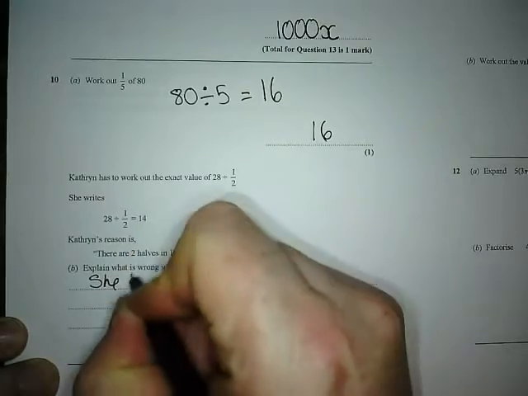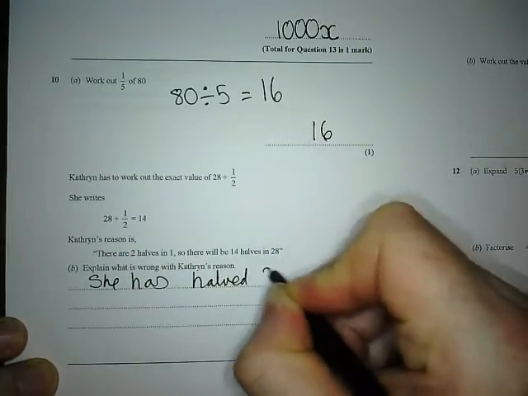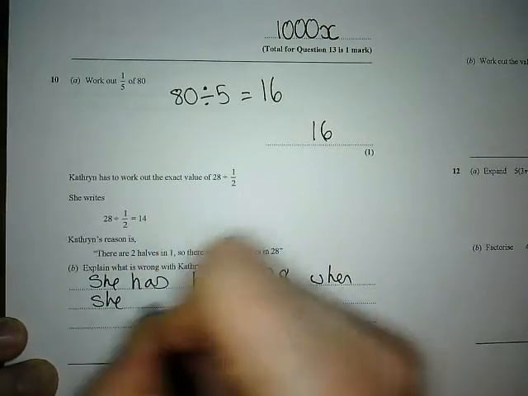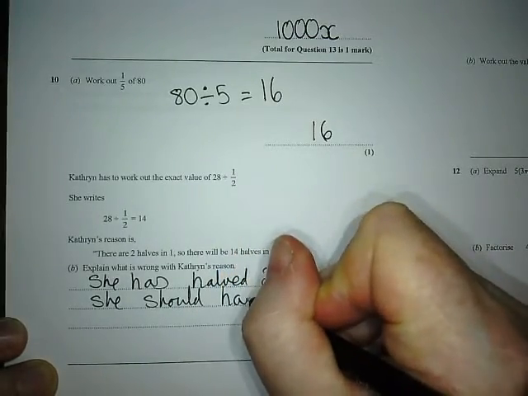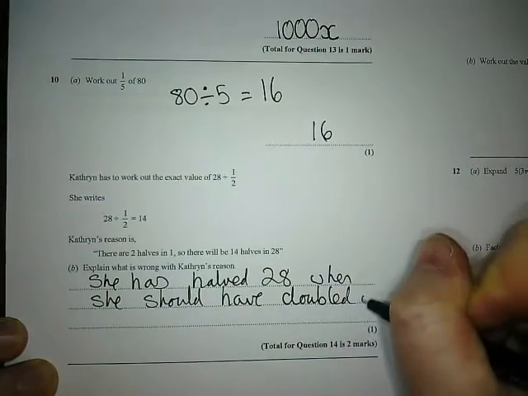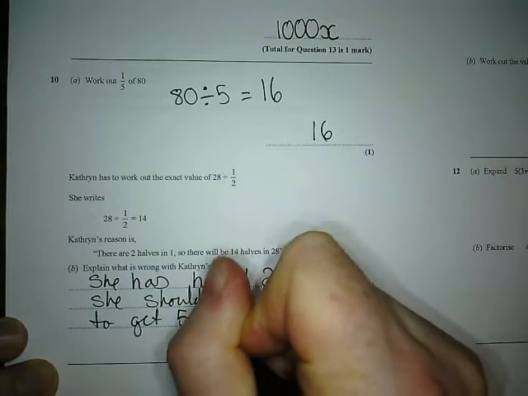So she has halved 28 when she should have doubled it to get 56.